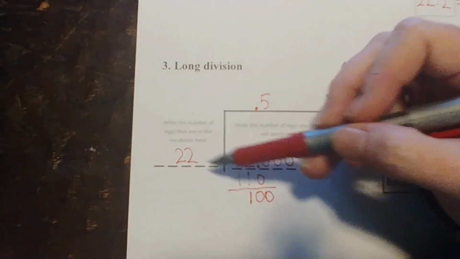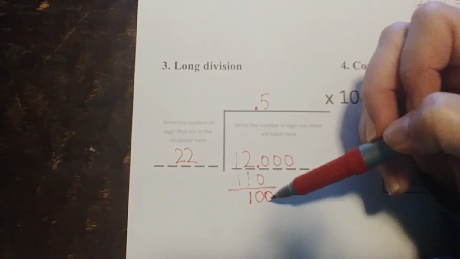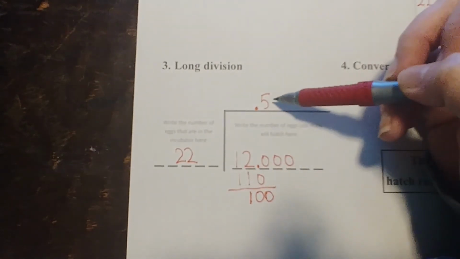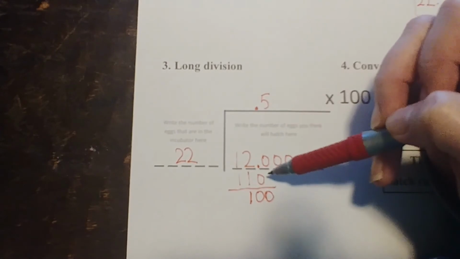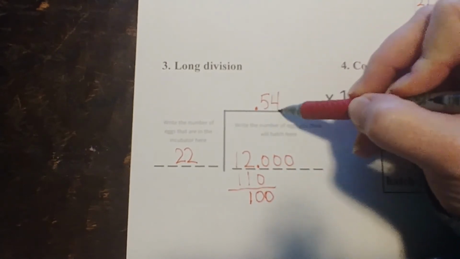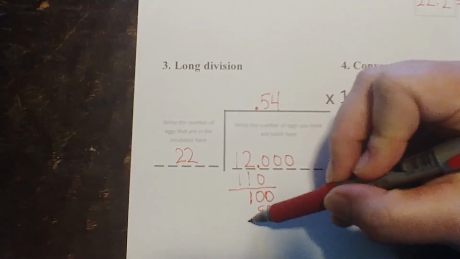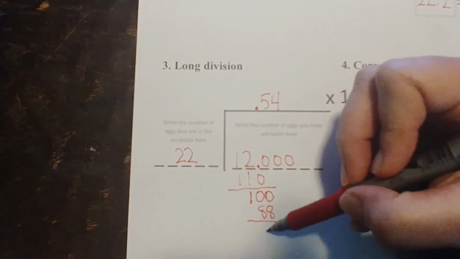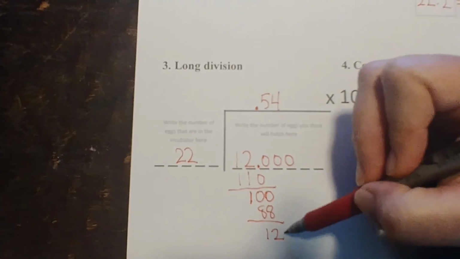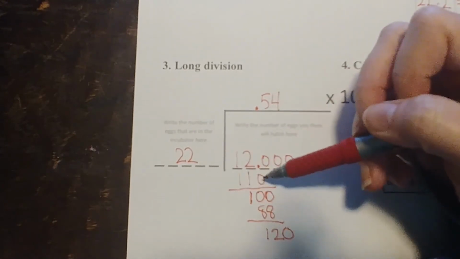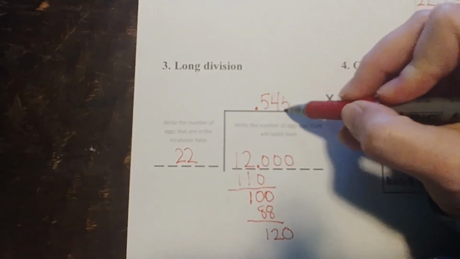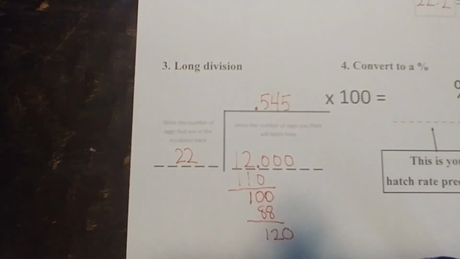All right, so 22 will go into 100 how many times? Well, we know not 5 because that gave us 110. So let's go down one and say 4. So 4 times 22 is 88. So 100 minus 88 is 12. Bring down a 0, so we're back to 120, which we knew was 5. And so we could keep going on and we get 0.545454, but we only really need 3 numbers, so we're going to stop right there.